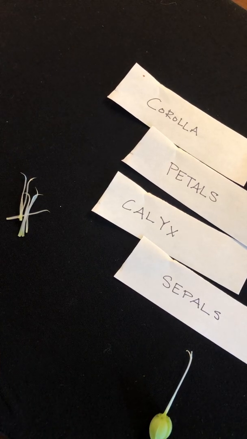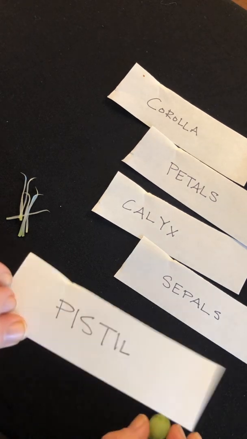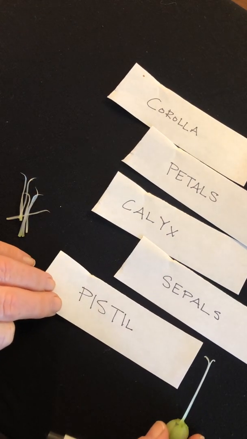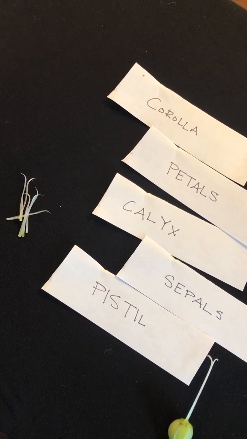We have pistil. Stigma. That's where the pollen is caught.